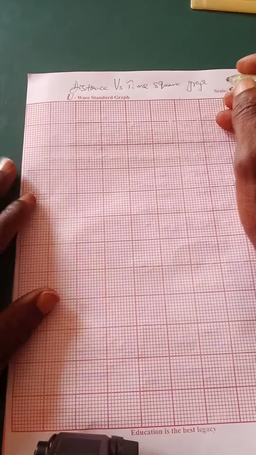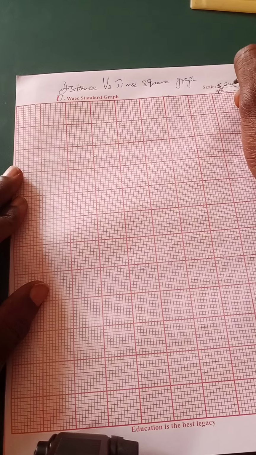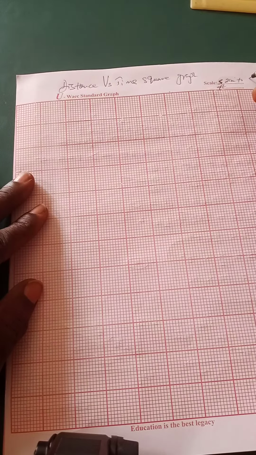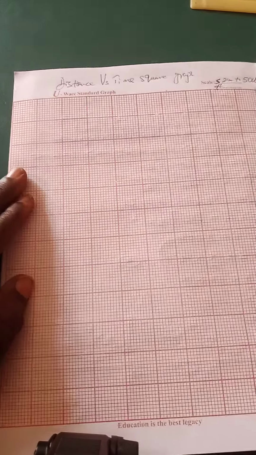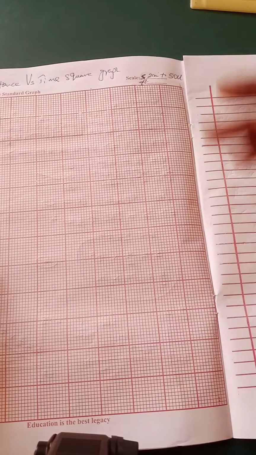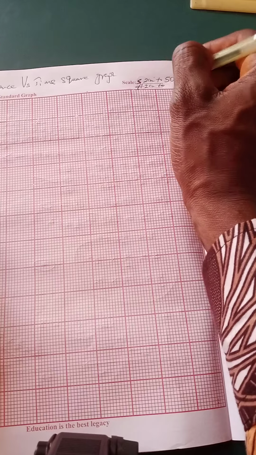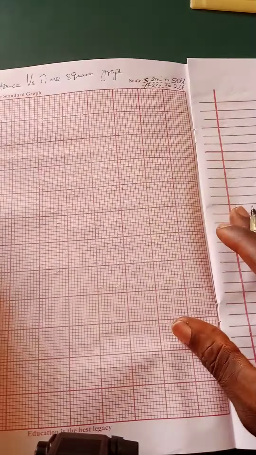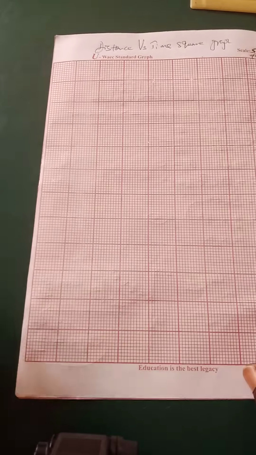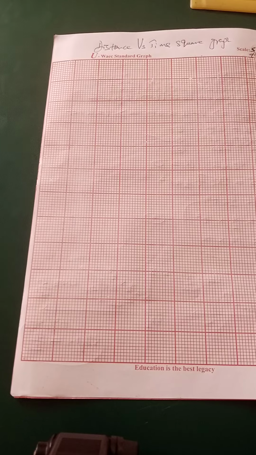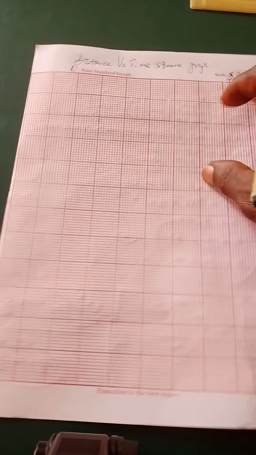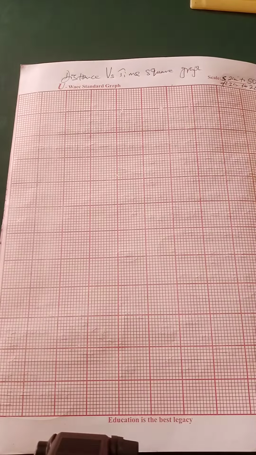So we are going to say for this, let 2 cm represent 50 units. Also 2 cm to represent 2 units on the t squared axis, and 2 cm to represent 50 units on the s axis.